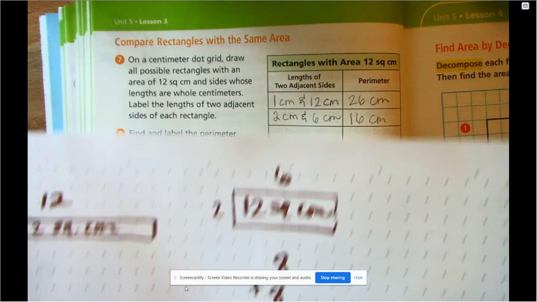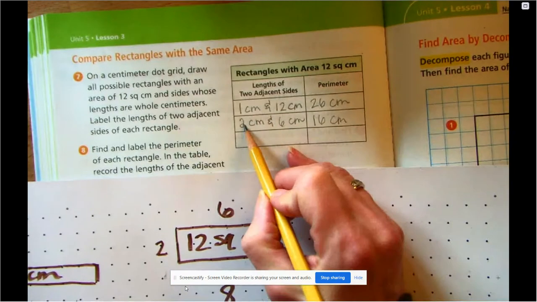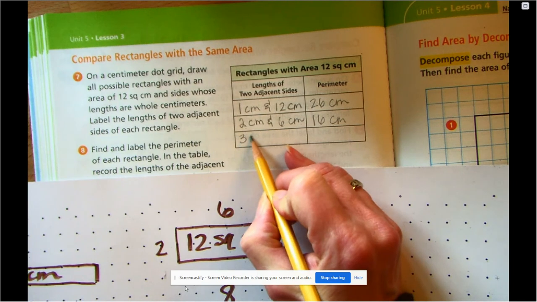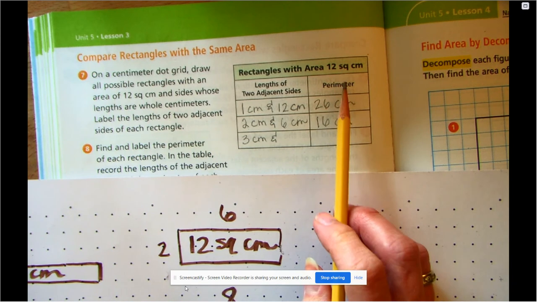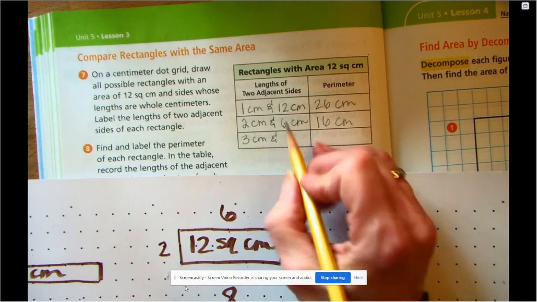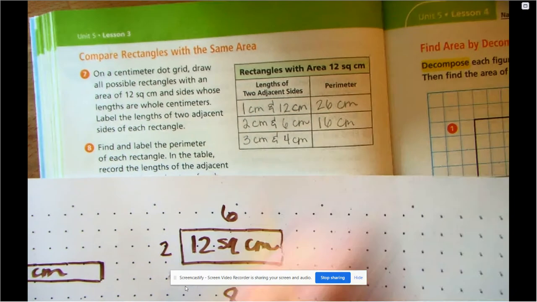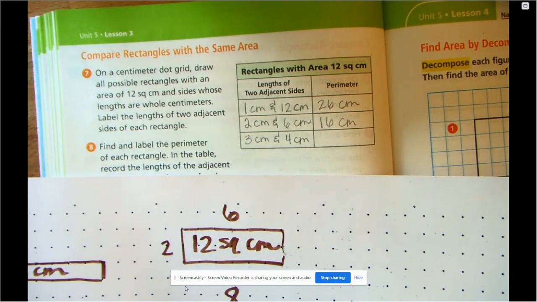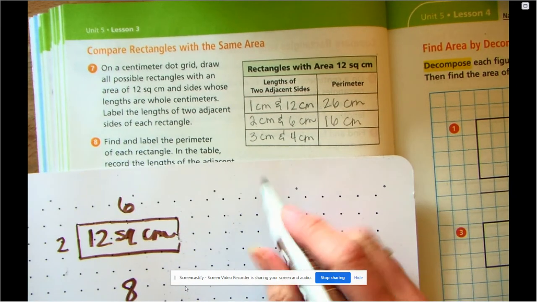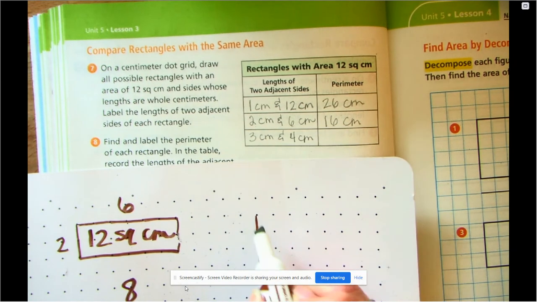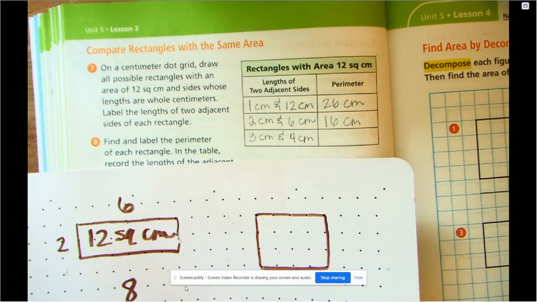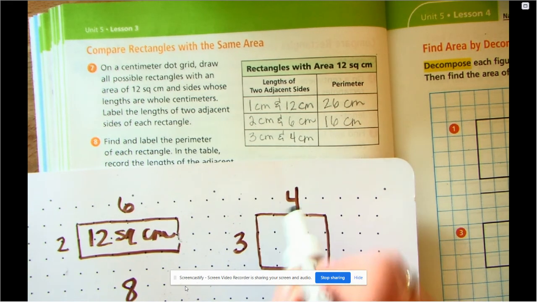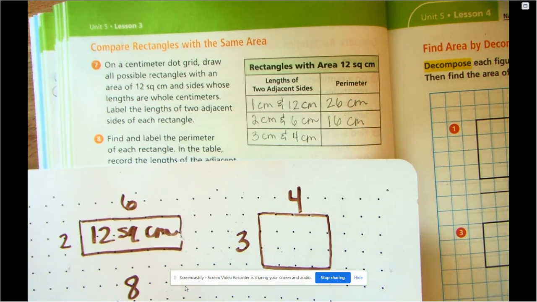Okay, let's try one more. We did partners, factors of 2 and 6. What can I multiply times 3 that's going to get me an area of 12? 3 times what equals 12? Do your count bys. We should come up with 4. 3 times 4 equals 12. So let me draw a 3 by 4 shape. There it is. My side lengths, my adjacent sides, 3 and 4.